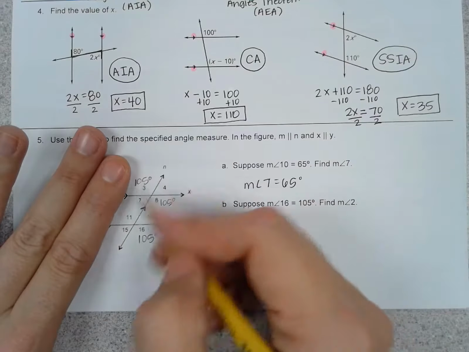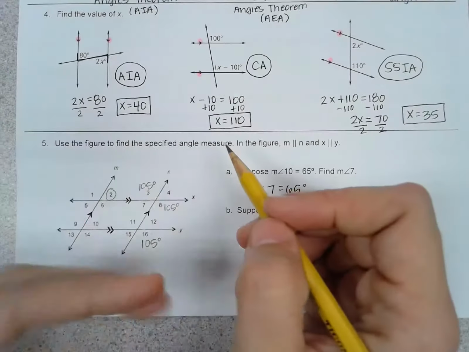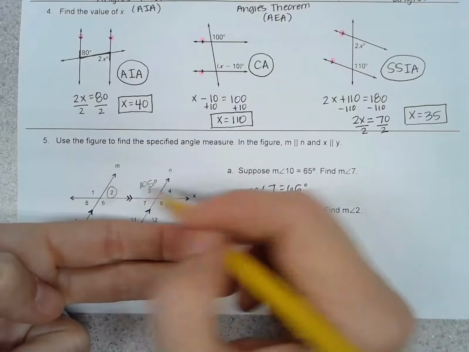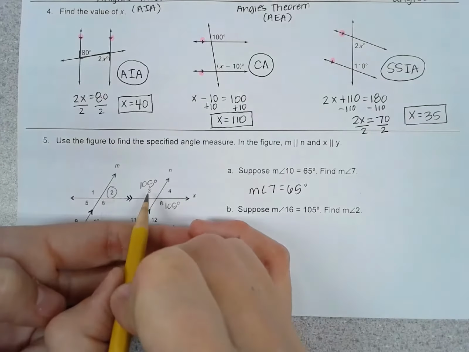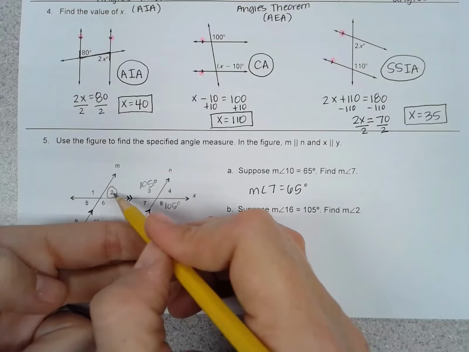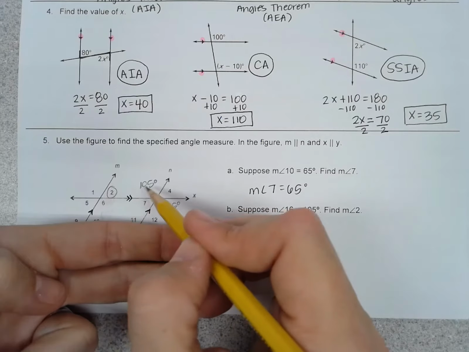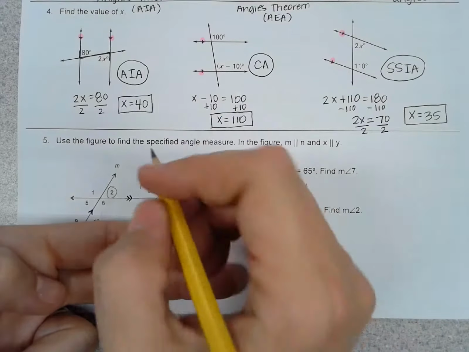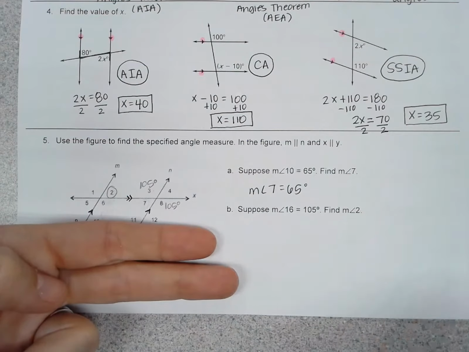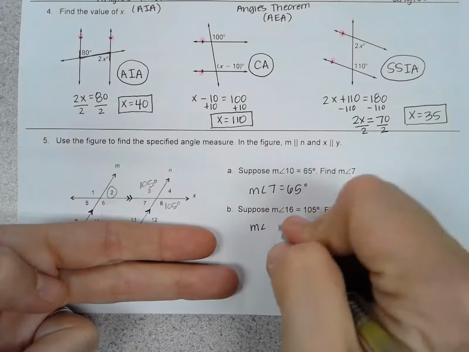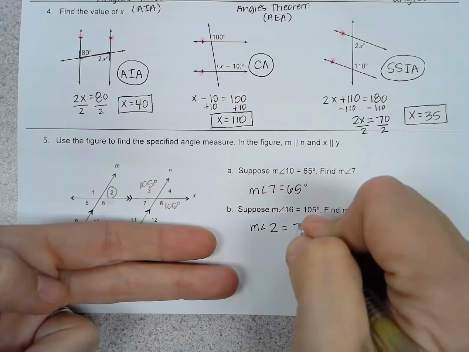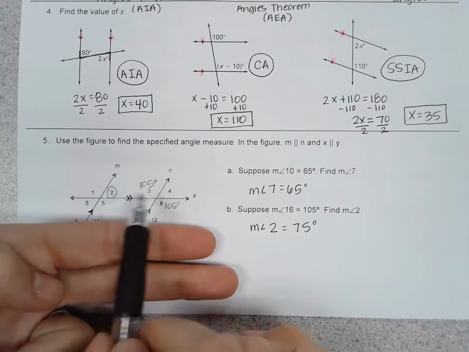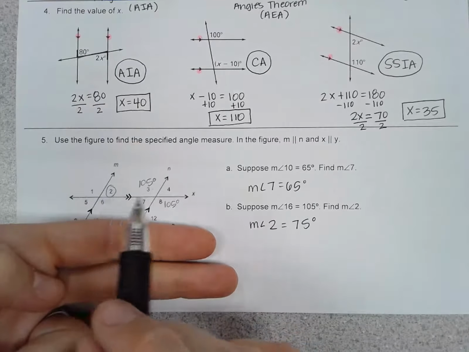So I'm still working on this transversal. But now, if I switch to this being the transversal, if angle 3 is 105 and I'm trying to figure out angle 2, angle 2 and angle 3 are same side interior angles, and that means that they're supplementary. And so I can do 180 take away 105 and use that to figure out that the measure of angle 2 is equal to 75 degrees, since same side interior angles are always supplementary.